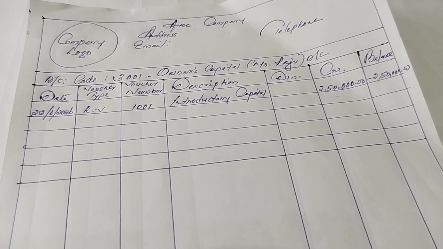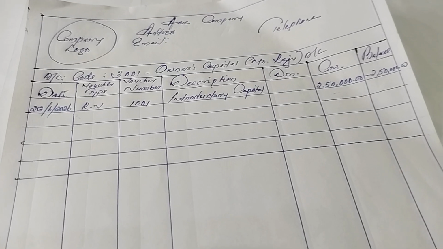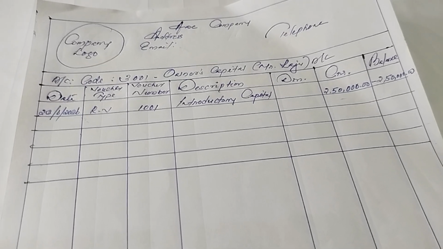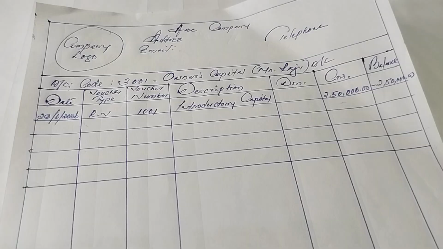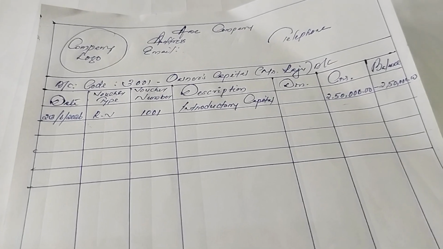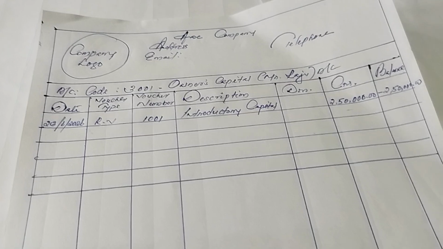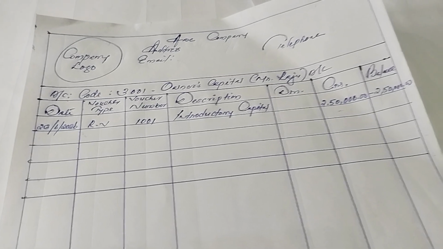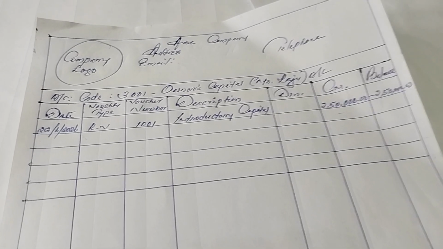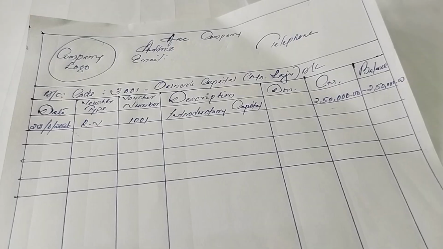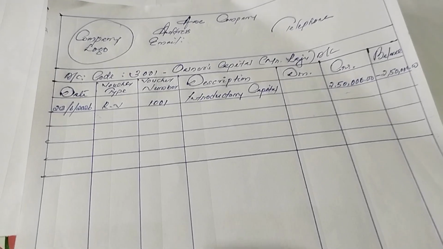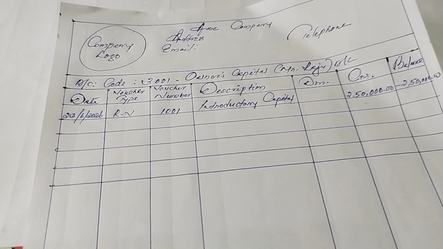As part of creating segregated ledgers, we have to give an accounting code also. Then we can very easily understand what type of ledgers are being created under this accounting code. Understand?